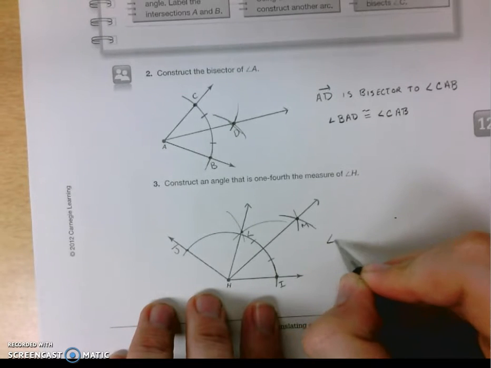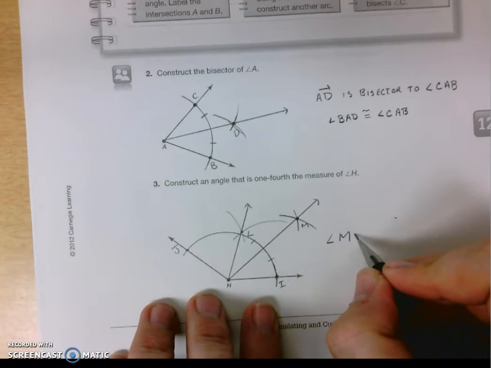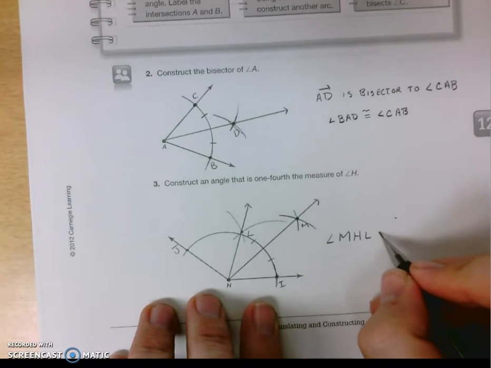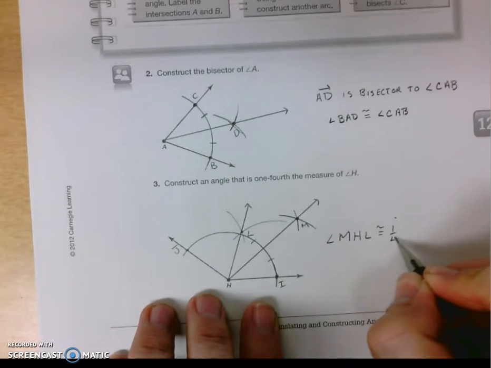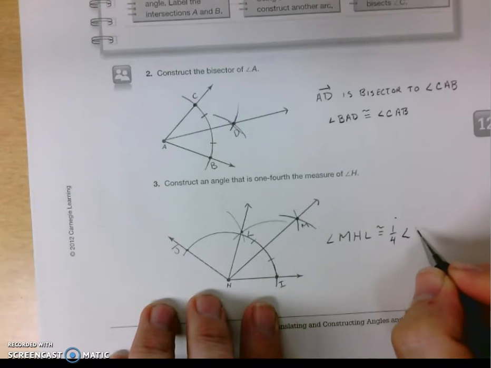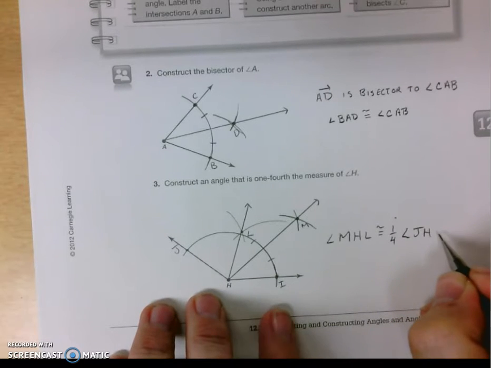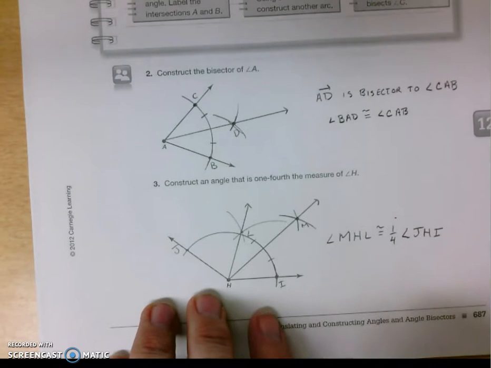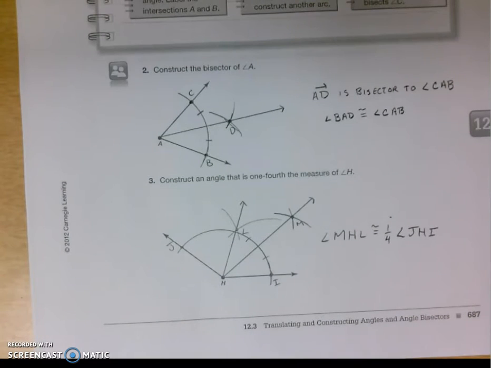So angle MHL is congruent to 1/4 of the original angle JHI. And that's how you bisect or find the fourth of an angle using an angle bisector. And this concludes our lesson on duplicating an angle and bisecting an angle.